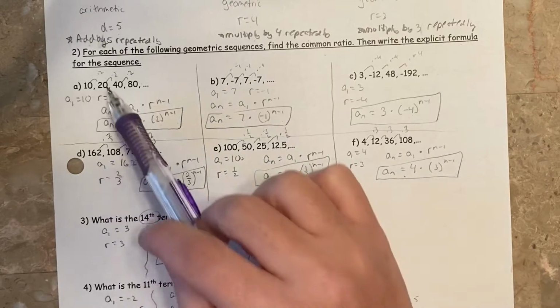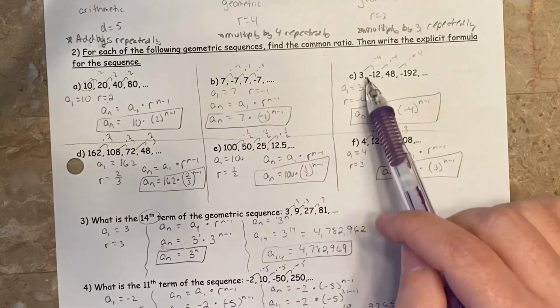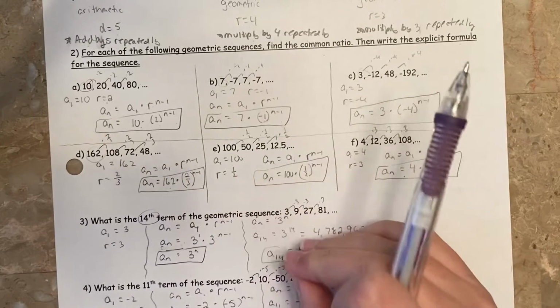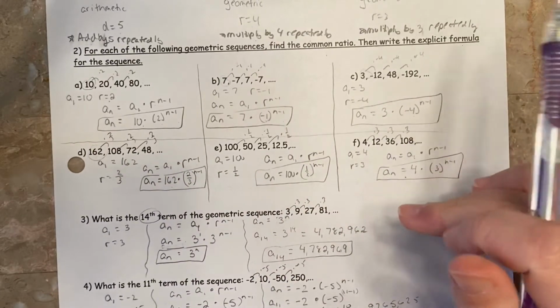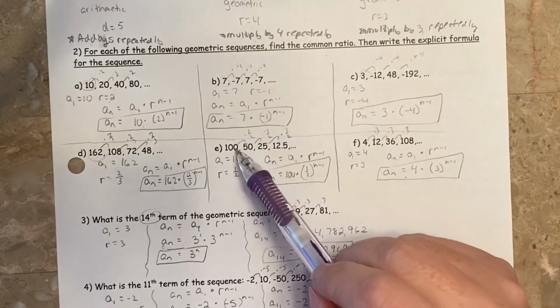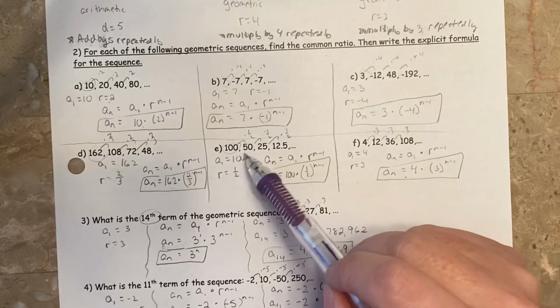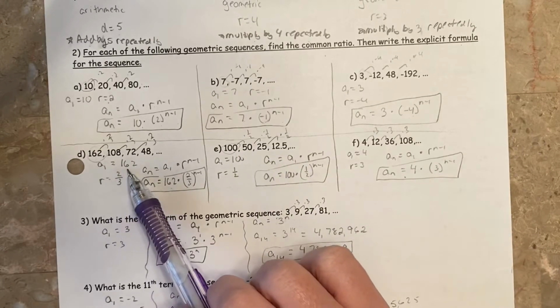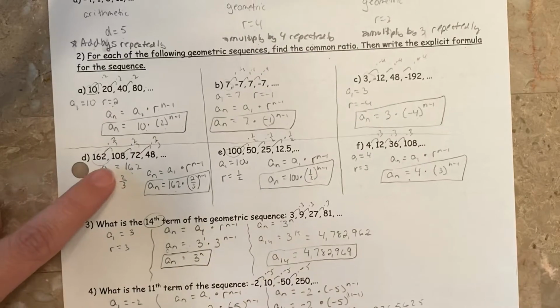Okay, D, a sub 1 is 162. Remember, a sub 1 is always the first number here. If they give you the list, you assume that number is a sub 1. Okay, so a sub 1 is 100. This one, I don't know if I finished this one. A sub 1 is 162. The ratio is 2/3. Okay, that was a tricky one.